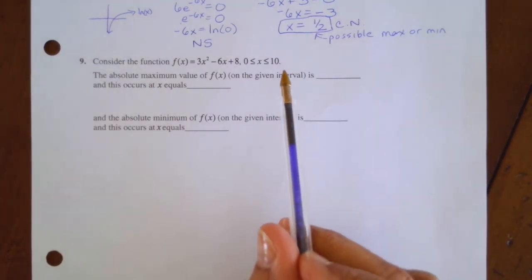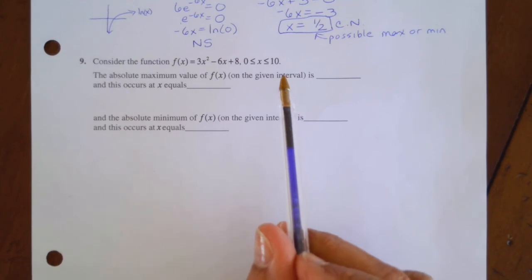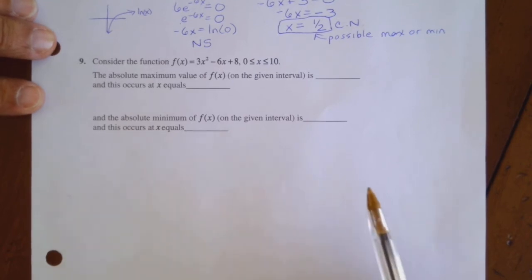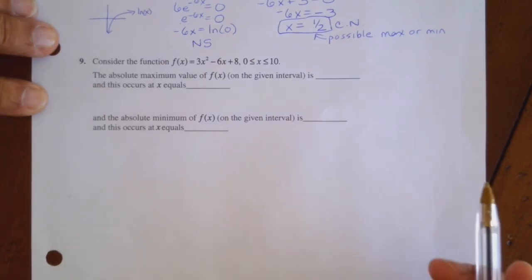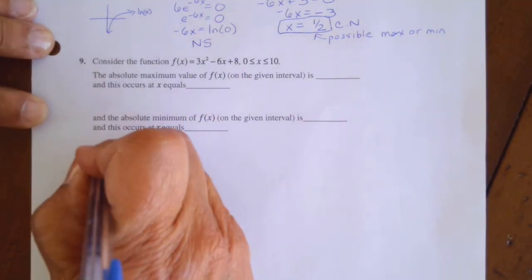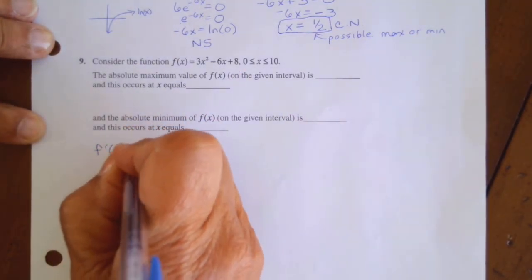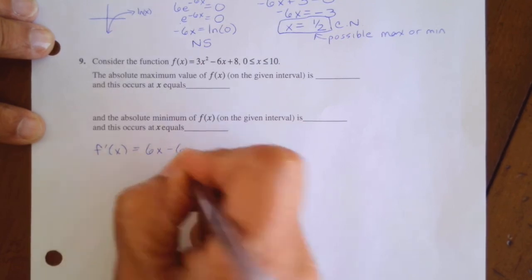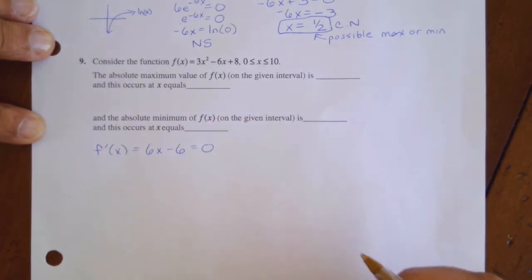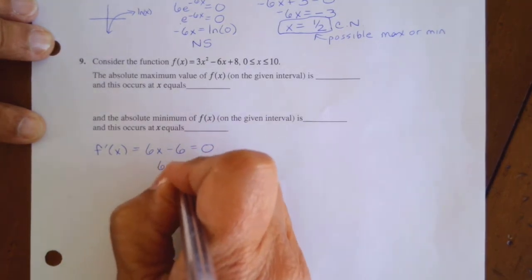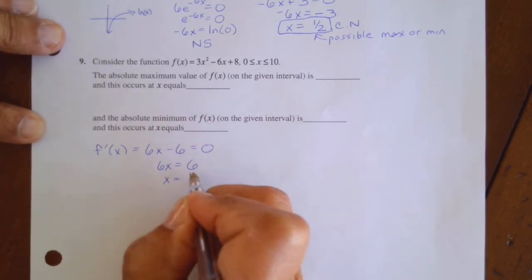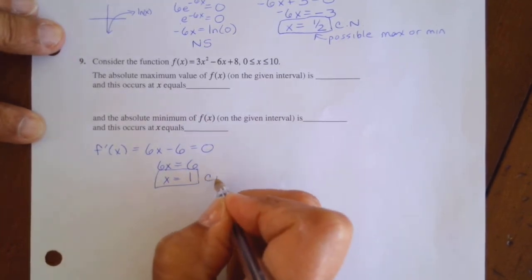So remember the steps to do this, okay? So we need to find where the derivative equals 0. The first thing we're going to do is find the derivative, which is simply 6x minus 6. We're going to set that equal to 0 and solve that. So 6x equals 6, x equals 1. Okay, so this is a critical number.